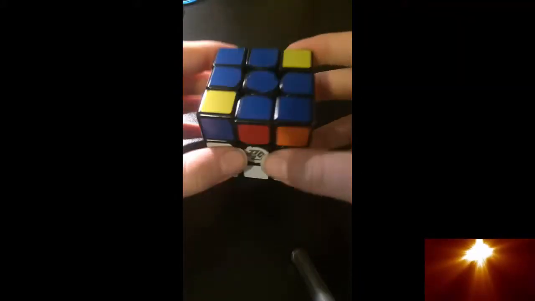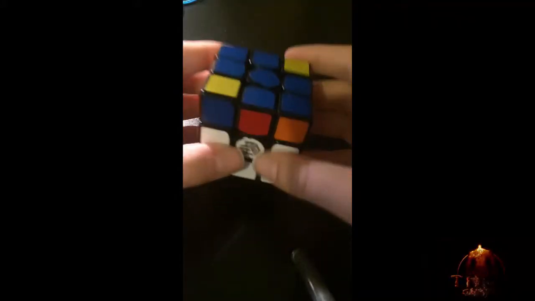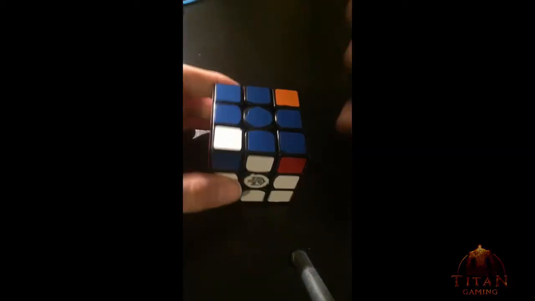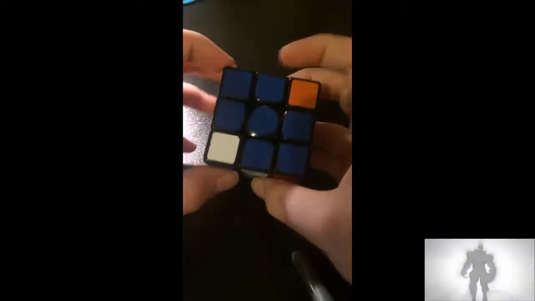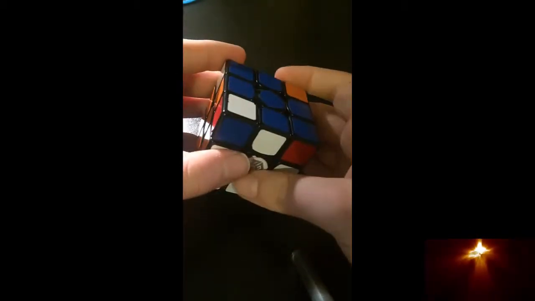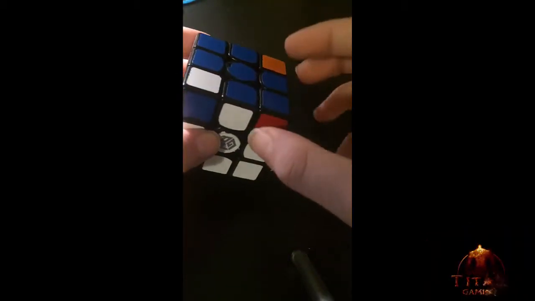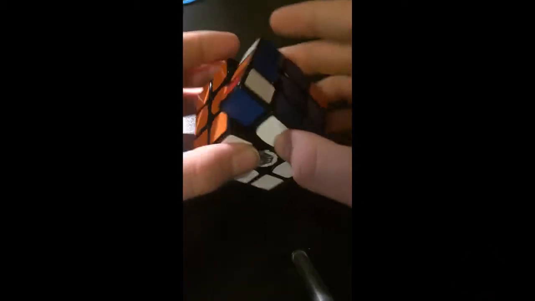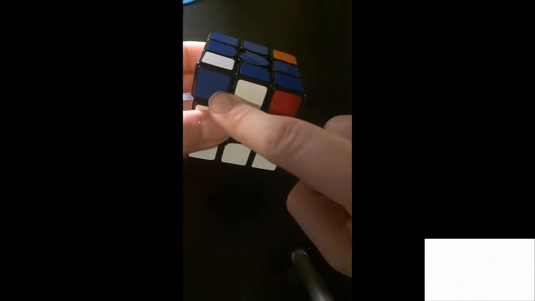If we start off with the first case, when you have this case, the way you want to hold it is so that if you twist the cube, they'll both be facing you. Hold it so the left hand side one is facing you.